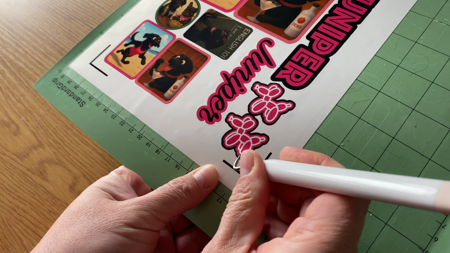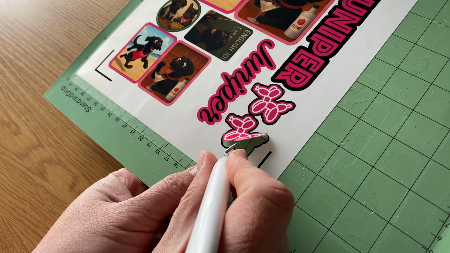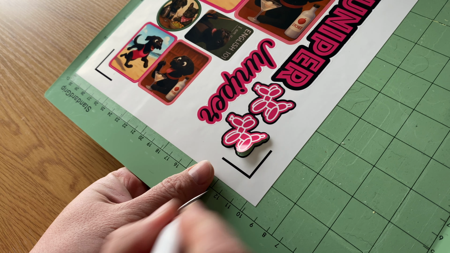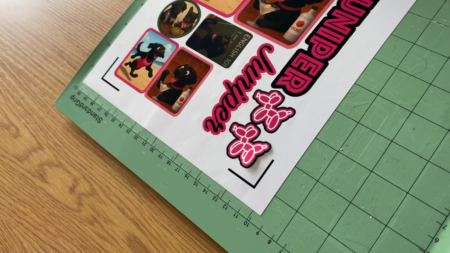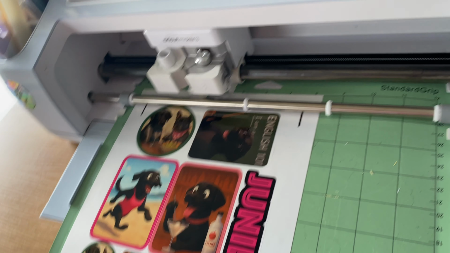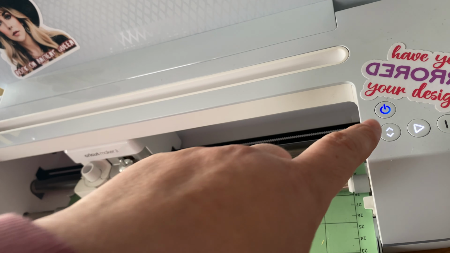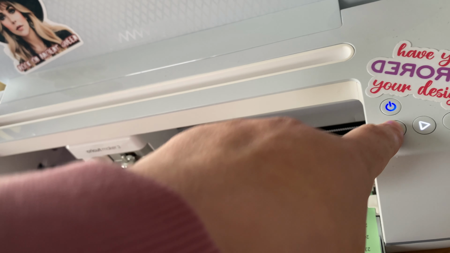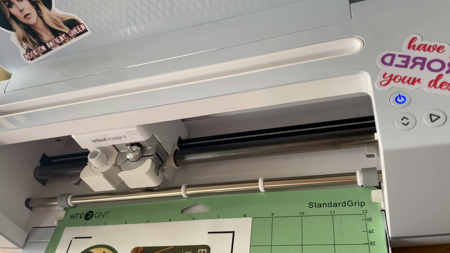So I've just lifted it using a weeding tool and you can see that has lifted perfectly. But if it didn't, just press play again and it will just run your process through again and it will just add a little bit more cut. Really good if it's kind of just lifting but it's not perfect. I would just run it through again. It didn't take very long, so just do a check first.